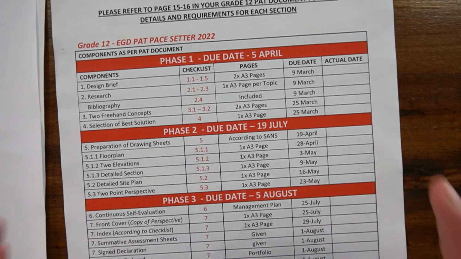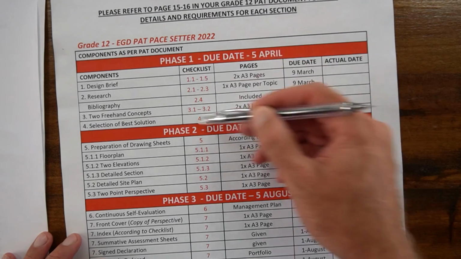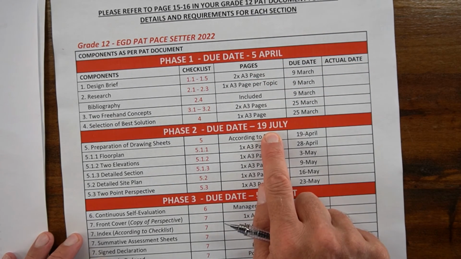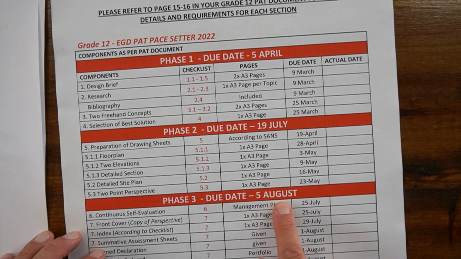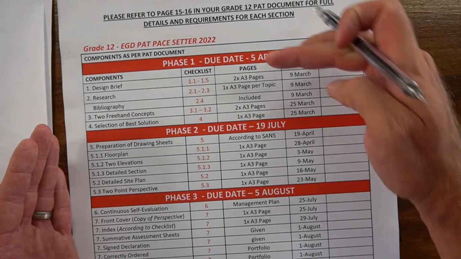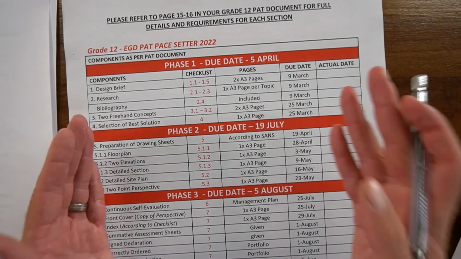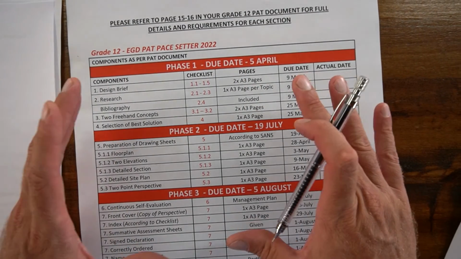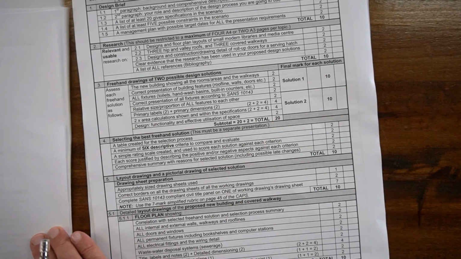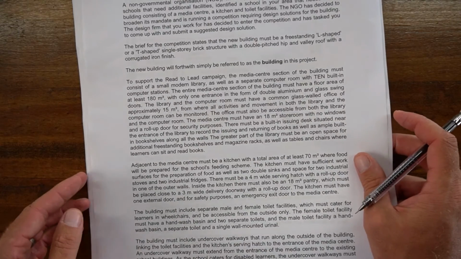But what I know nationally, these phases, phase 1 must be done by the 5th of April, phase 2 by the 19th of July, and phase 3 must be done by the 5th of August. This is it. These are all the items listed for you to complete this PAT document. And this document corresponds, of course, with your checklist as well as the actual PAT document.